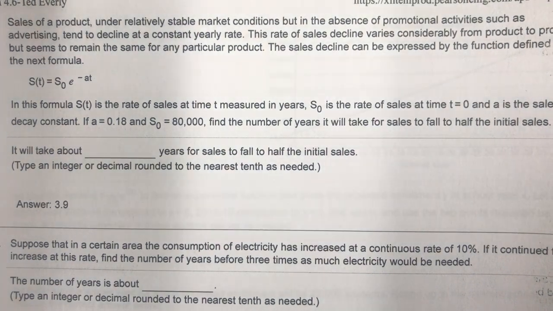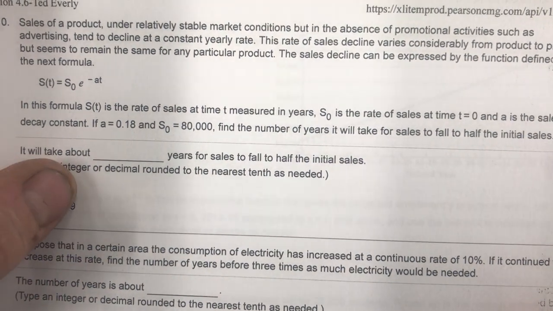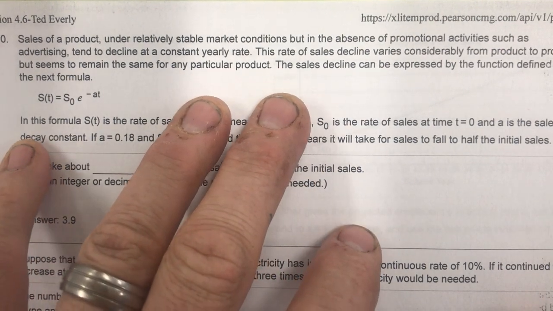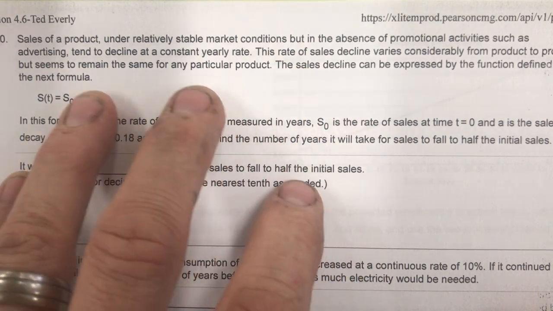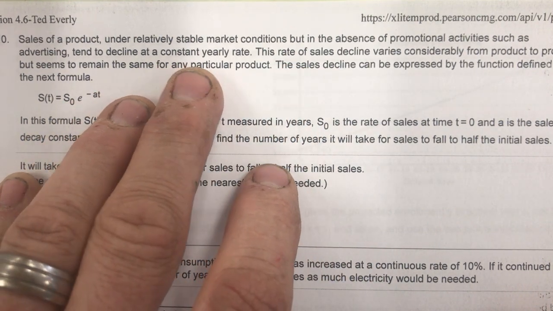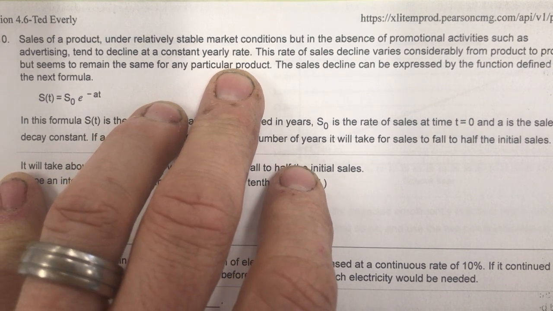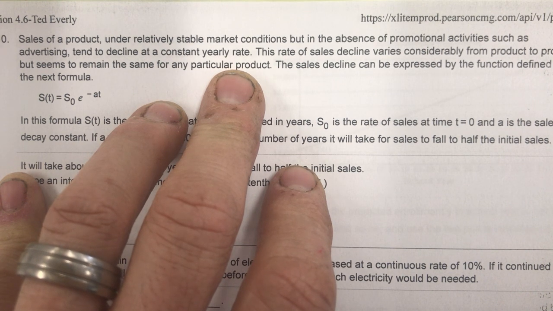Okay, number 10. Sales of a product under relatively stable market conditions, but in the absence of promotional activities such as advertising, tend to decline at a constant yearly rate. I had somebody ask me why they had a commercial on TV, because everybody knows them.